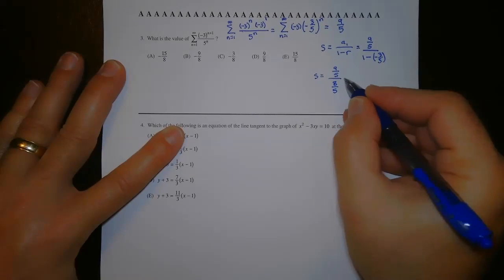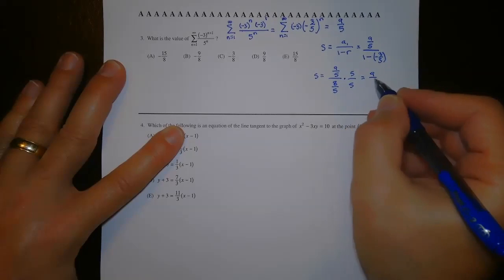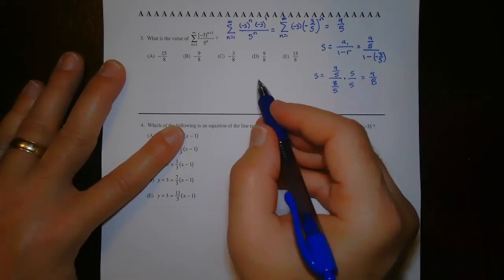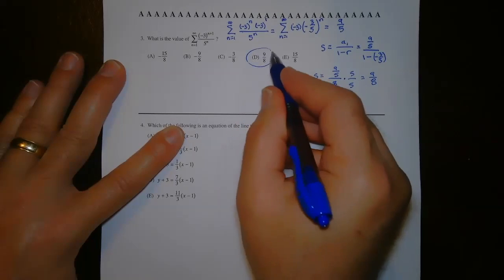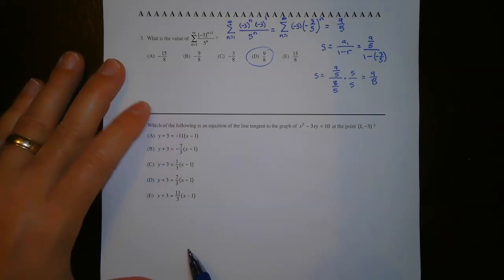So we have a complex fraction, so let's multiply the top and bottom by 5, and we get 9/8, and that would be the sum. So our answer would be letter D. It'd be this one right here. So that would be the answer to number 3, it'd be D.